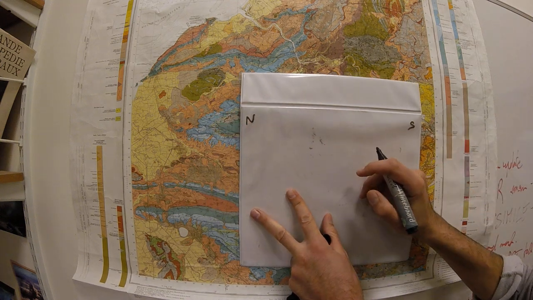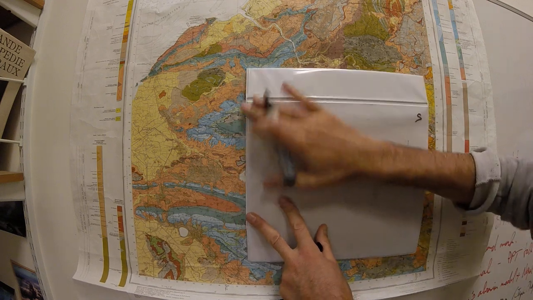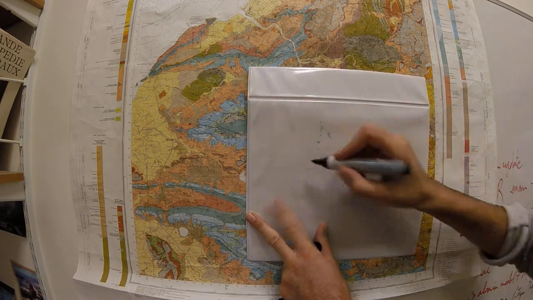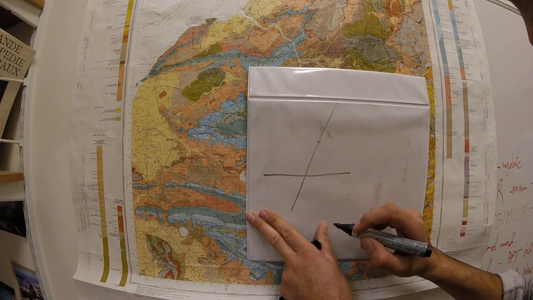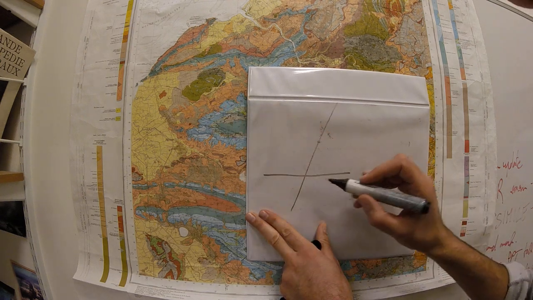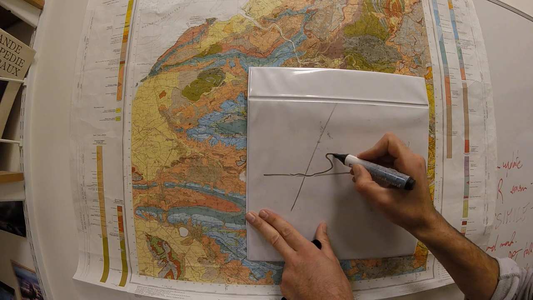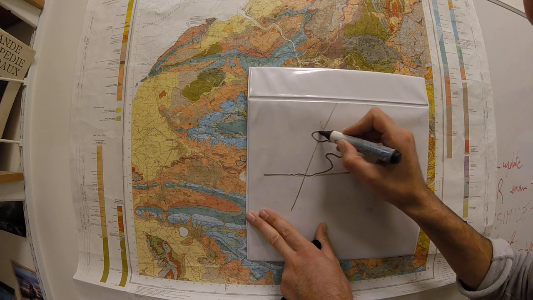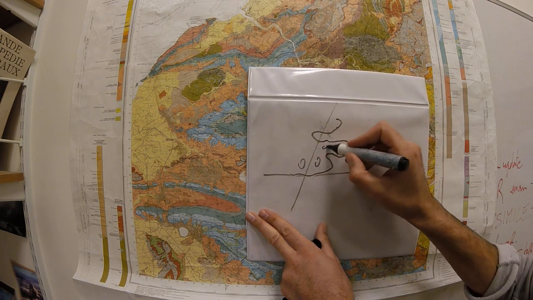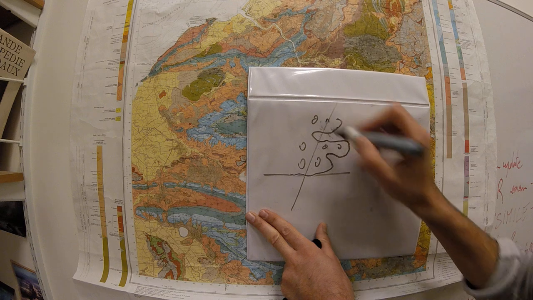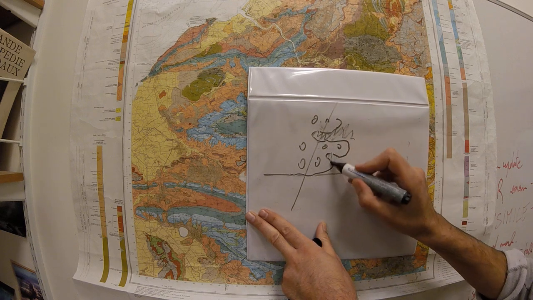So if we think about our line of section, the line of section is like that. We've got a fault here that I will draw vertical. Then we've got that Triassic that does something like that, and like that. So that's the Triassic here, and we've got the Carboniferous that is here on the cross section.